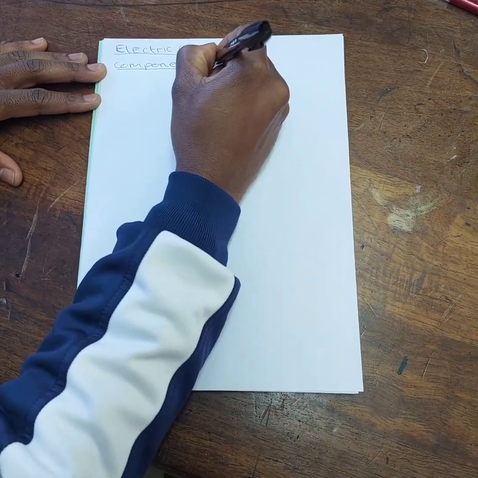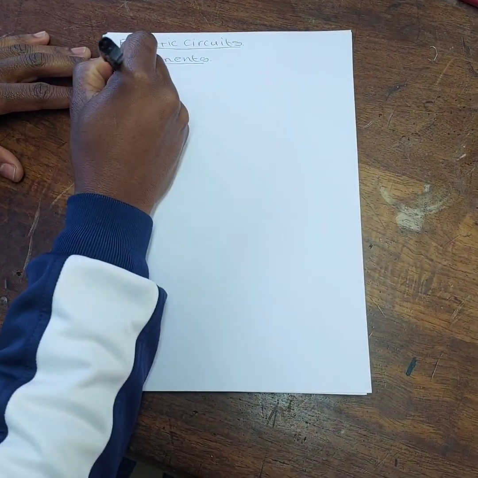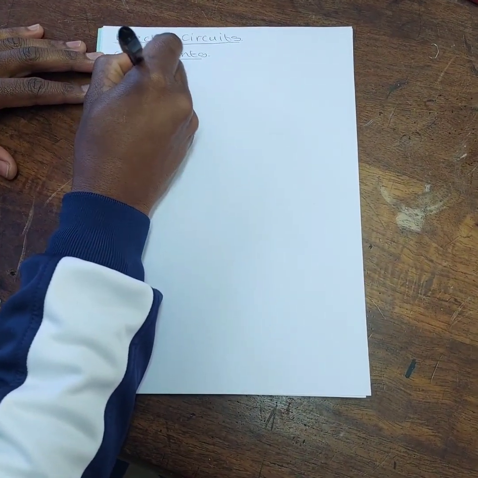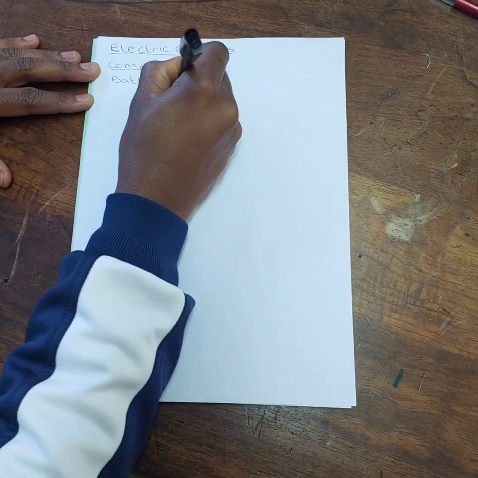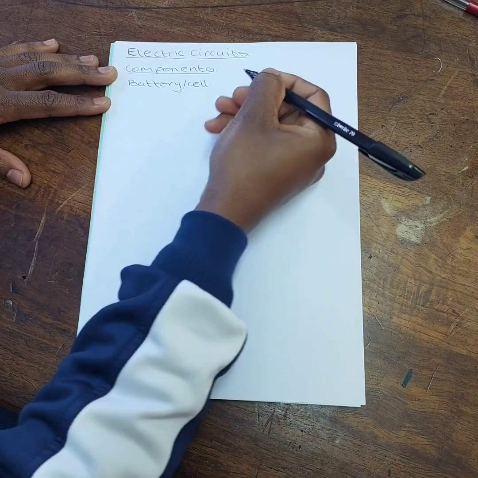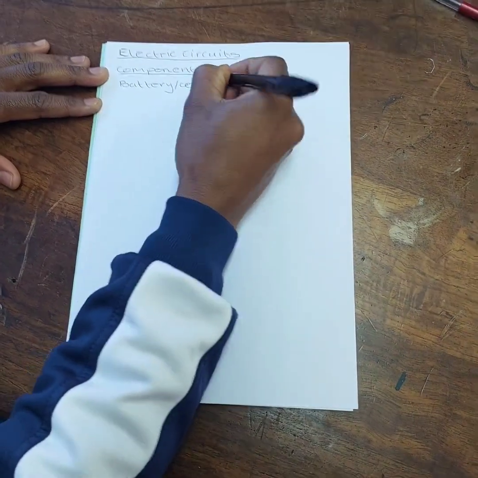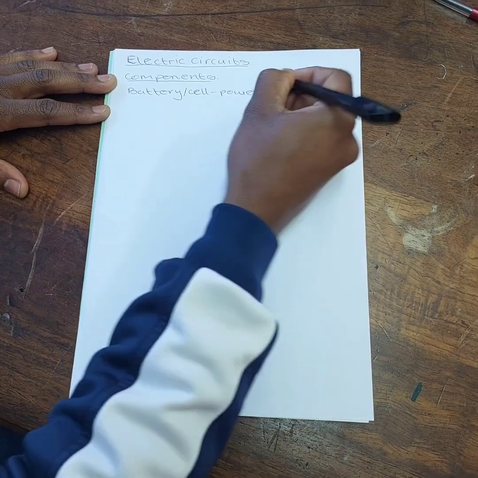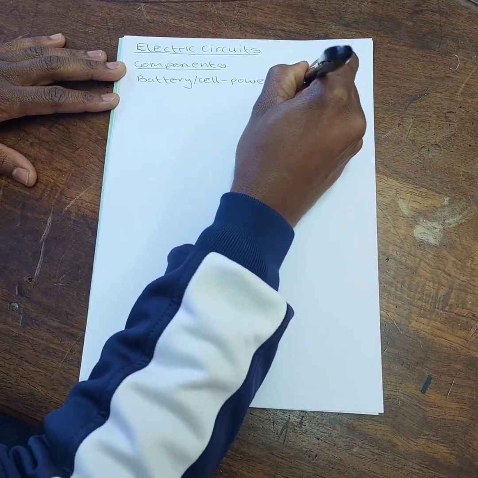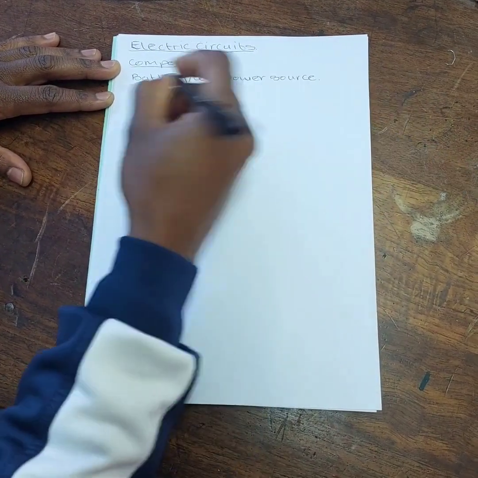So first, in an electric circuit, you have the battery or a cell. A battery is what we say is a power source. It provides electrical energy to the electric circuit.